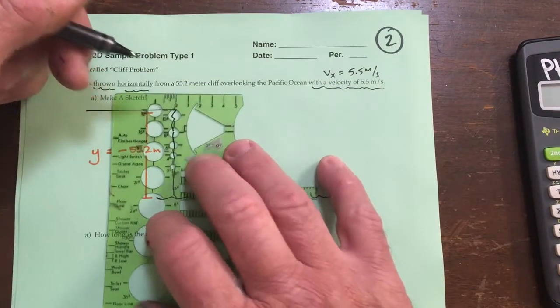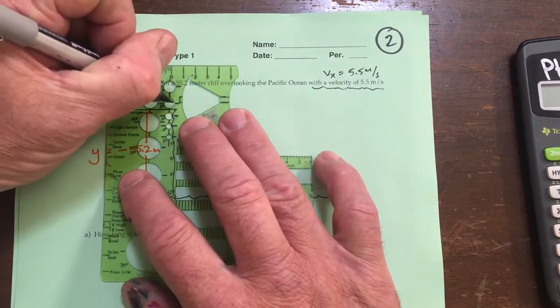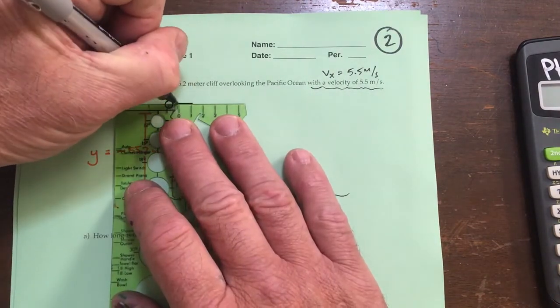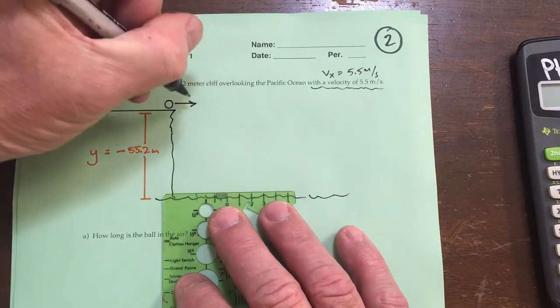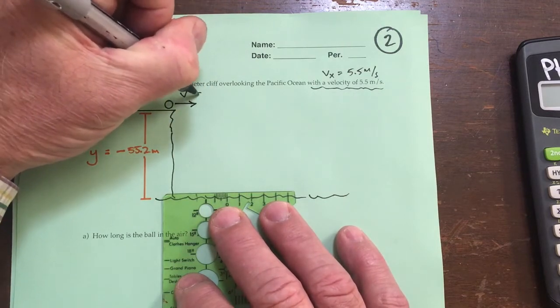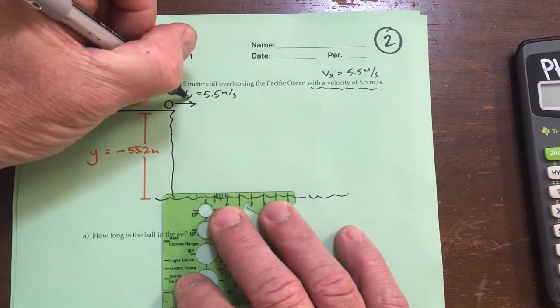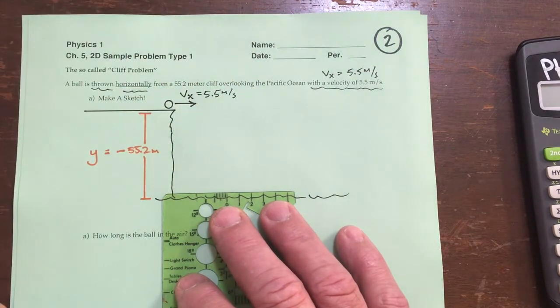Furthermore, our ball is thrown horizontally, so the initial velocity, the 5.5, is entirely in the x direction. That's our vx.